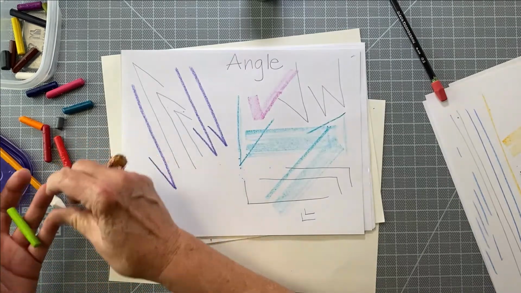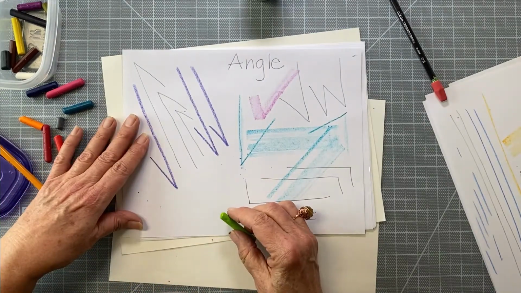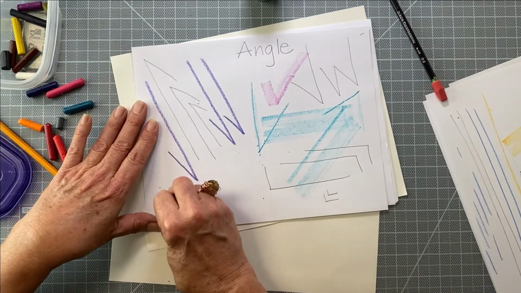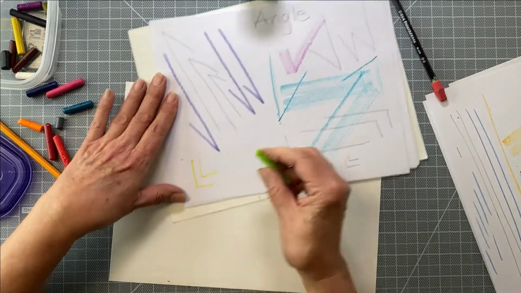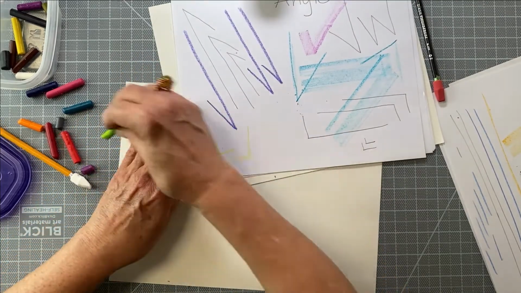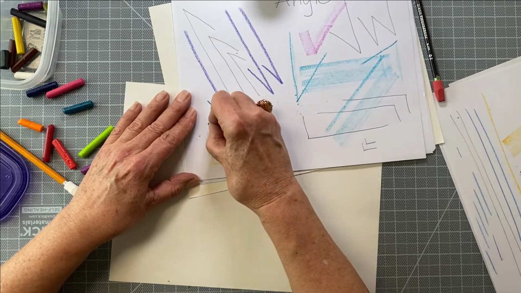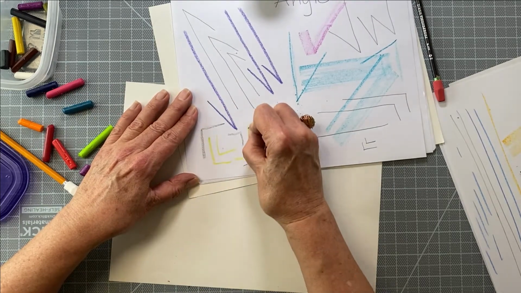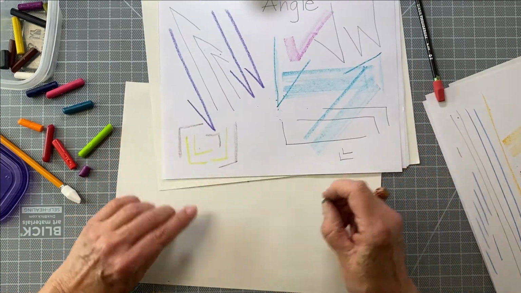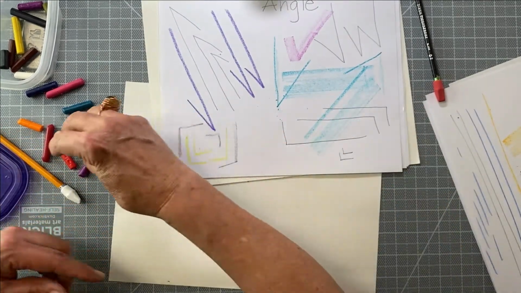That looks like a big check mark. Let's see if we can create. It's a little light. So I'm going to go in there with a gray. When we start going around and around, it almost looks like one of those puzzles that you have to go in one end and out the other.